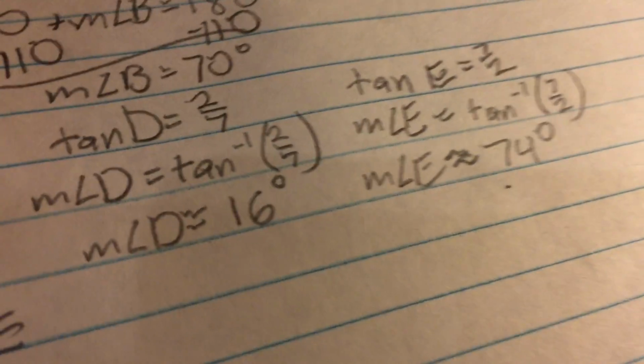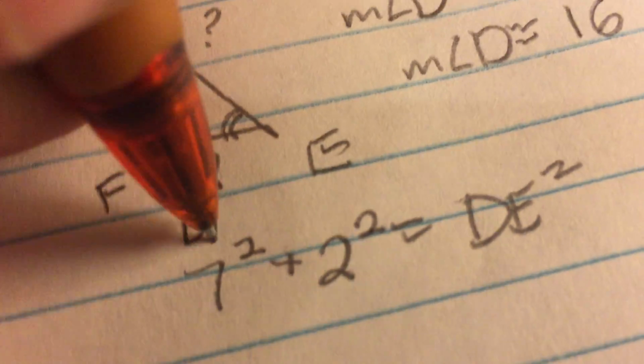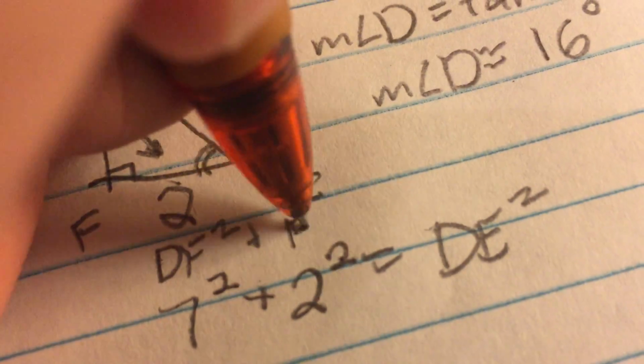So next we would use the Pythagorean Theorem. Let me show you the minimum work requirement. This is the minimum work requirement in order to get full points. You should probably write the equation out before substituting.